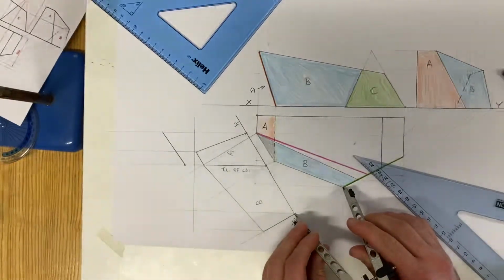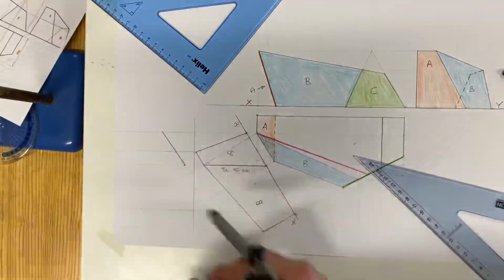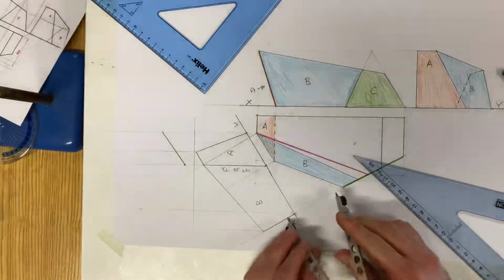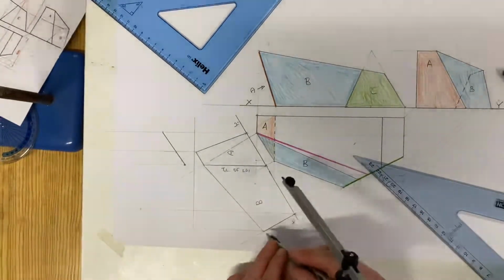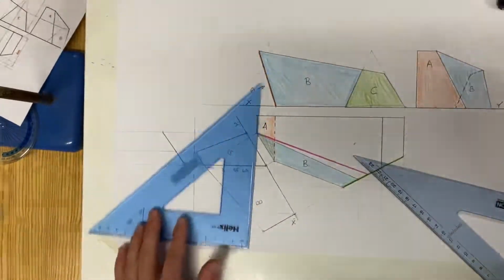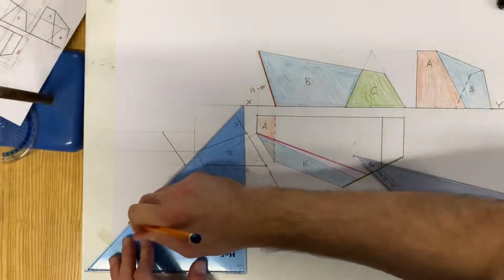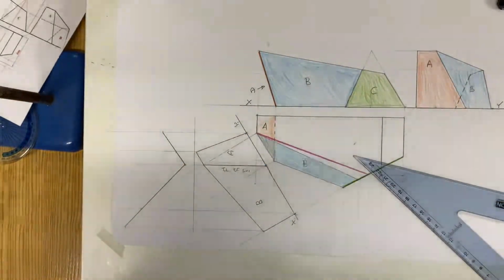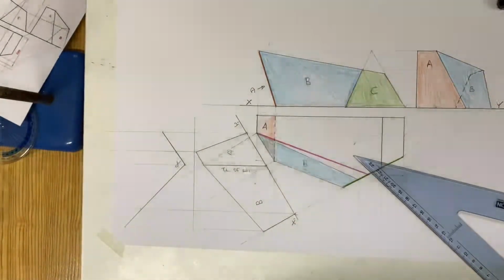So I'll take that first distance, make sure to follow it up to there, and then following this one out, which is the furthest point away, take that up to there. And once again, you can see they line up, giving you your dihedral angle in between.